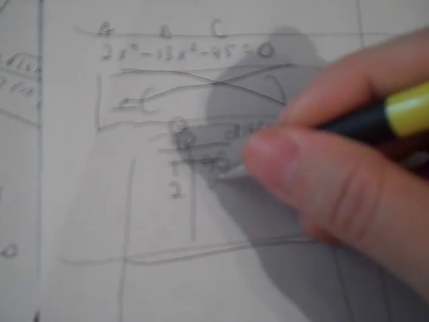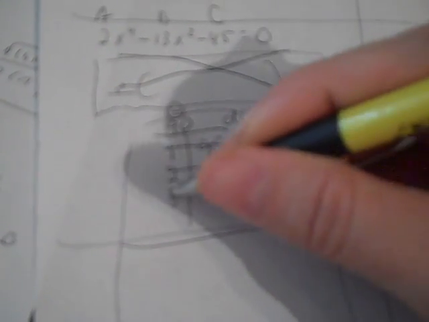1 and 90, no way. 2 and 45, nope. 3 and 30, nope, that's 27. 4 is a decimal. 5 and 18, yes, 18 minus 5 is 13. By the way, all T-charts will work on this assignment. You don't use a quadratic formula.